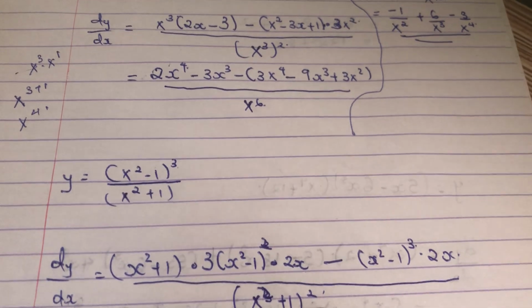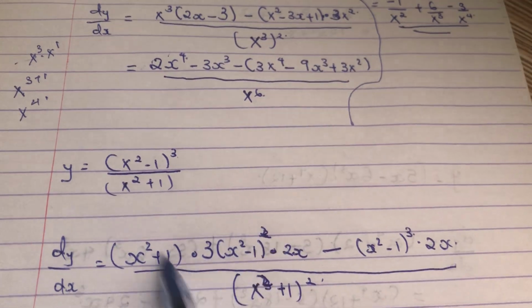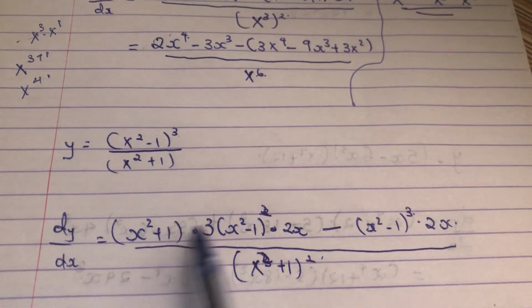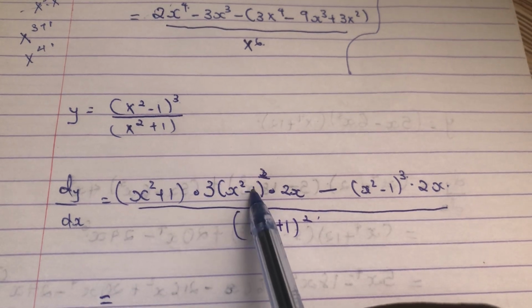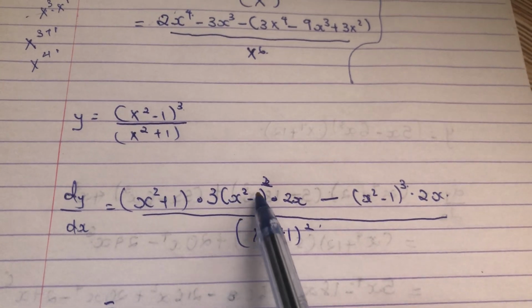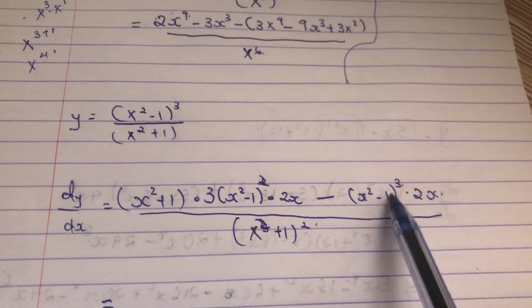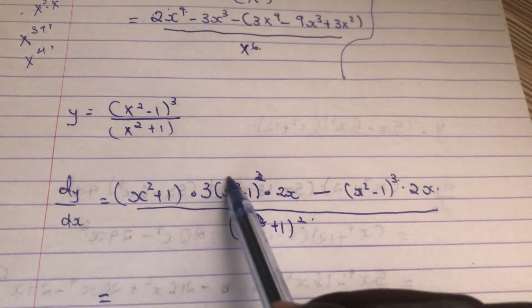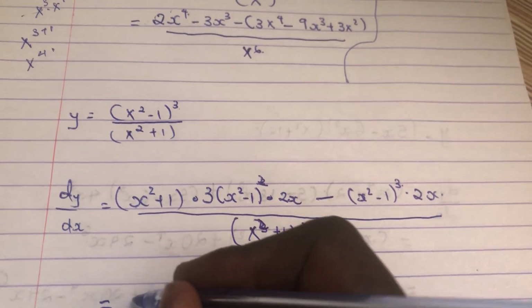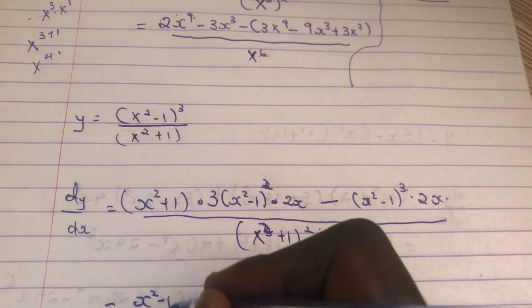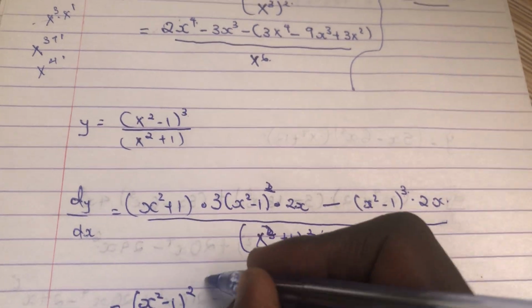Are we together? So to be able to make this simpler, you pick out what is similar in both. We see that x squared minus 1 and x squared minus 1 to the power 3 are similar. So you pick out the smallest one. If you pick out x squared minus 1 squared, what do you remain with?